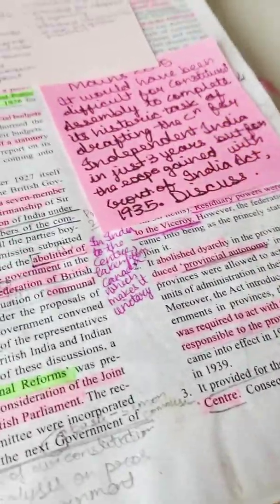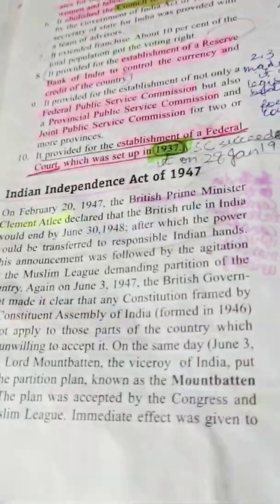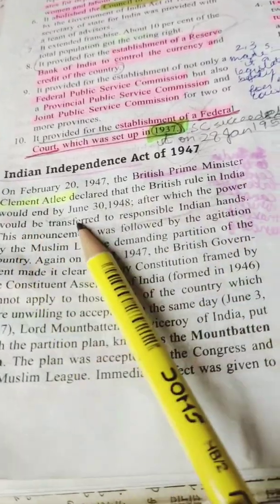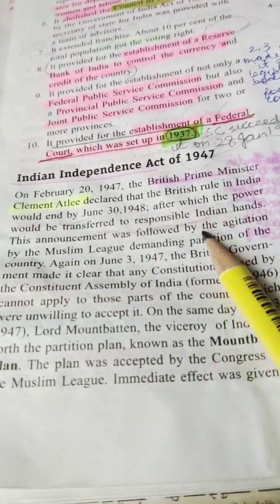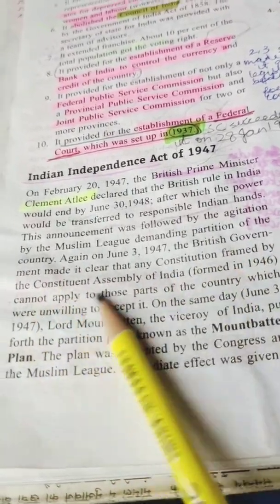We have two questions from here, we will discuss them, but let's first quickly look at the Indian Independence Act of 1947. See, on February 20, 1947, the British Prime Minister declared that British rule in India would end, after which power would be transferred to responsible Indian hands. This announcement was followed by agitation by the Muslim League demanding partition of the country. So all of this followed.